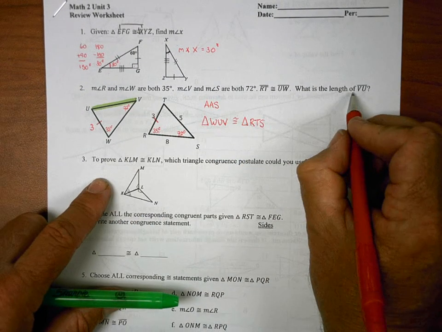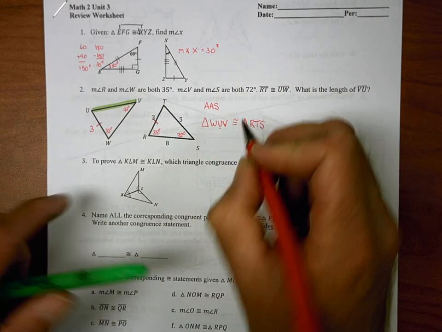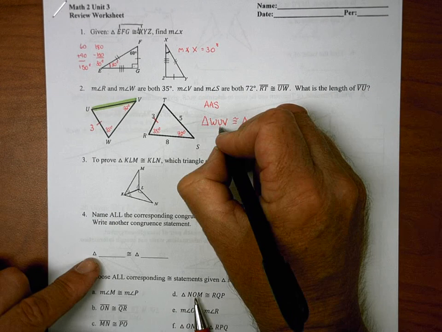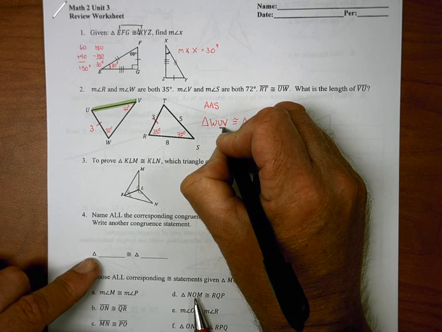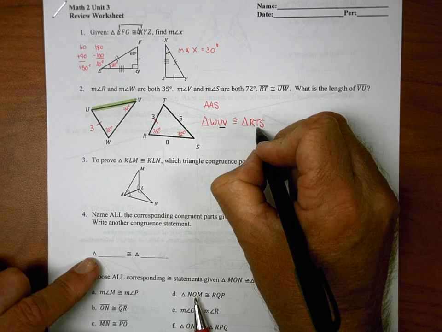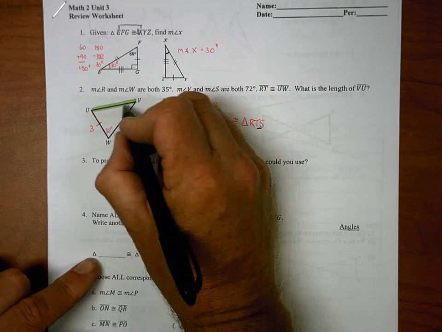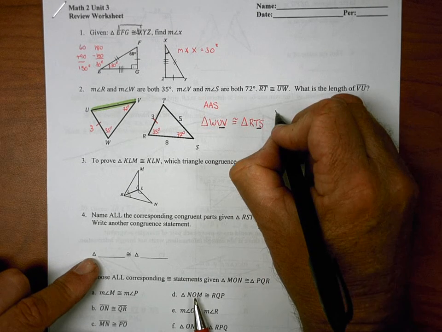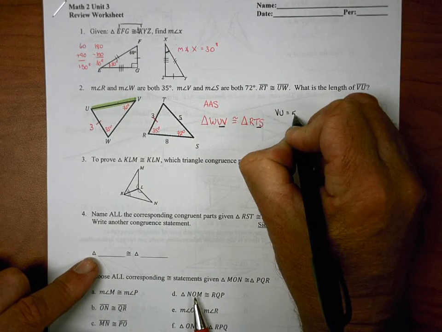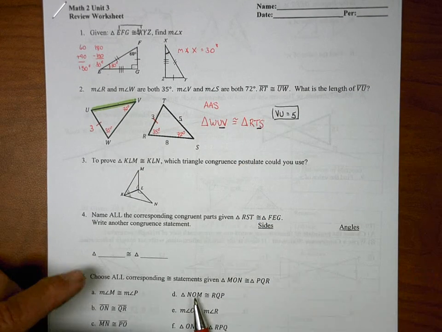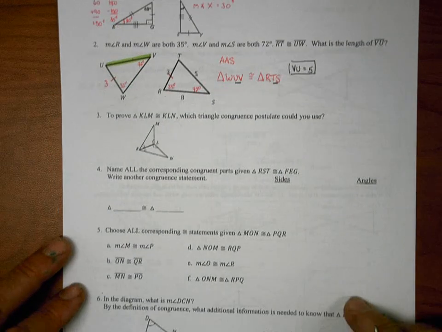So I want to find the length of V to U. Notice, in the order that I wrote my letters, V to U is the second and the third letter, so that's going to match up with side T to S. T to S is 5, so that means that V to U is also going to be 5. So there's the answer to number 2. Rather lengthy explanation, but I'm trying to walk you through it.